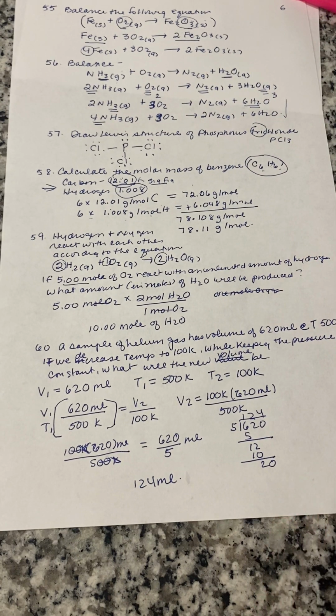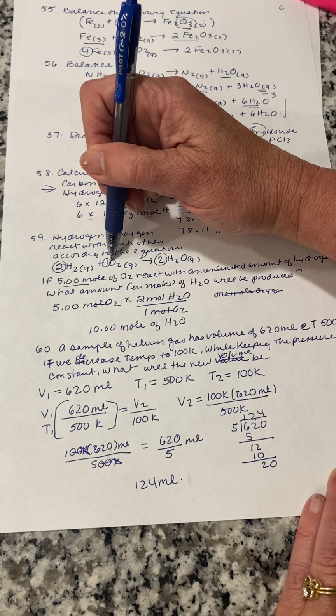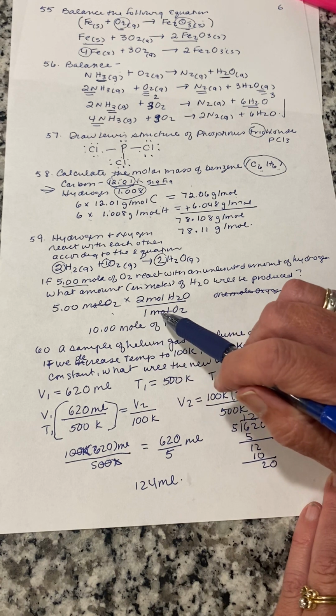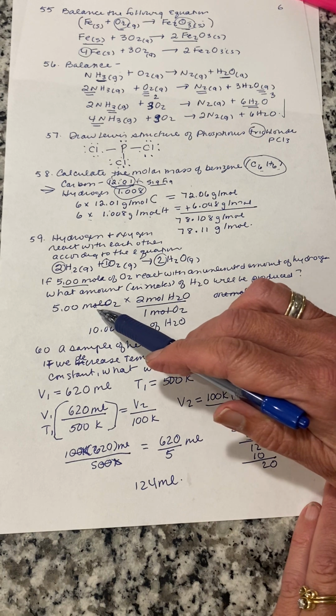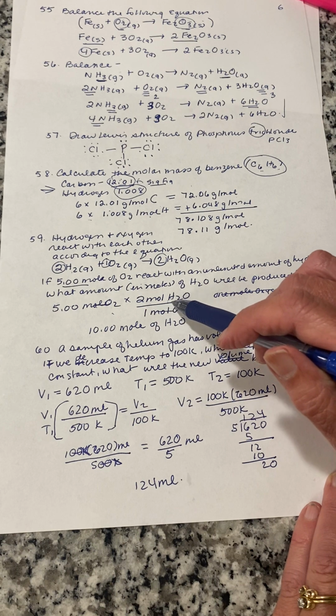So on to number 59. Hydrogen and oxygen react with each other according to the equation, and they give the equation there. If 5 moles of oxygen react with a limited amount of hydrogen, what amount in moles of water will be produced? Okay, so we look at the moles. There's 2, that's the coefficient 2. There's only 1 there, and there's 2. So you have 5 moles of oxygen, and it's 1 mole of oxygen to 2 moles of water.